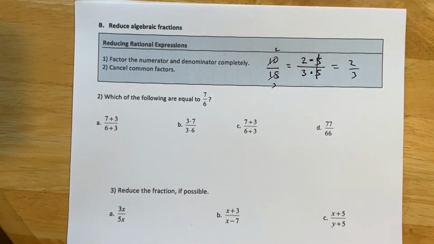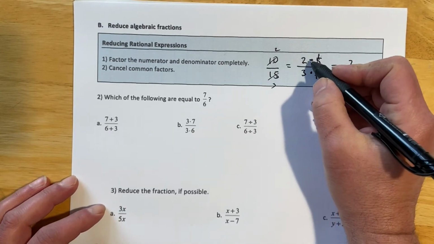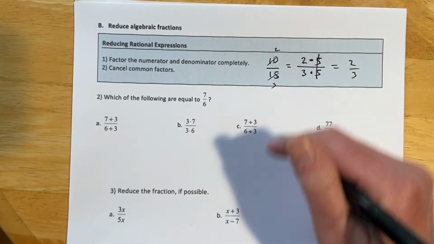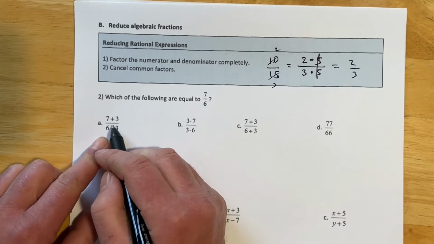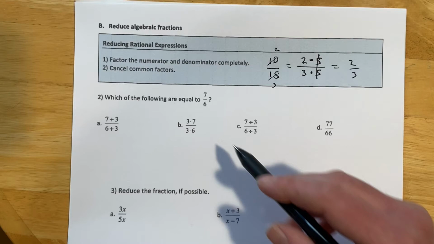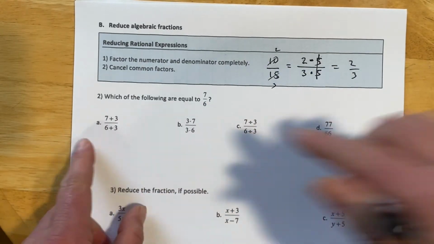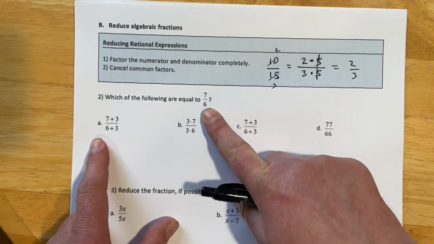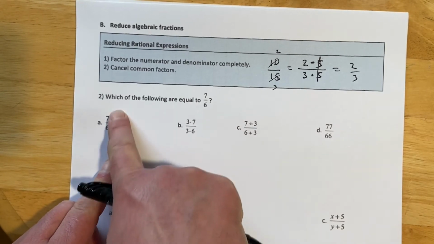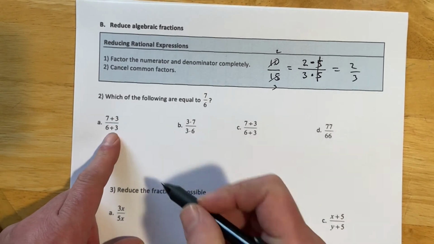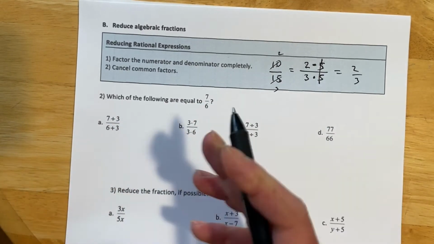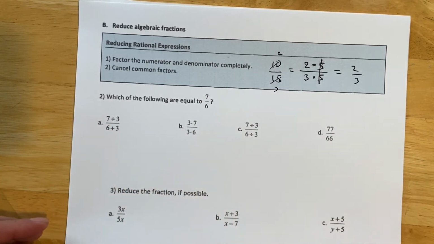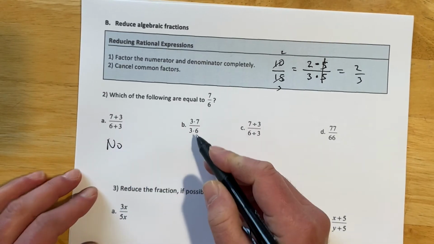And so these first few examples are getting at when it is okay to cancel and when it isn't okay to cancel. And the answer is, if multiplication, division, you can cancel. Addition, subtraction, you can't cancel. So right here we have 7 plus 3 over 6 plus 3. And they're asking which of these expressions here is equal to 7/6. And so basically they're just saying, hey, can we cancel the 3's or not? And this is a no, we can't cancel. This would really be 10/9, right? Because we would just add the numerator and denominator, and that would be it. So this is a no.